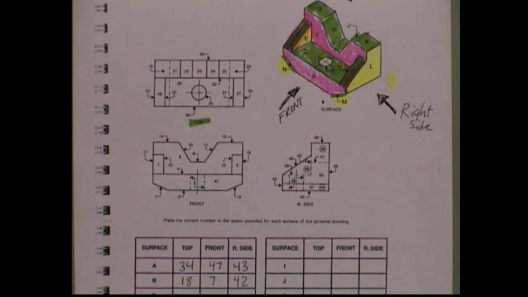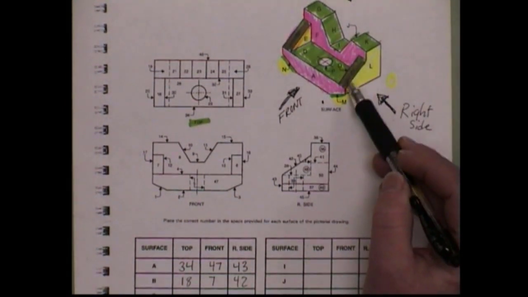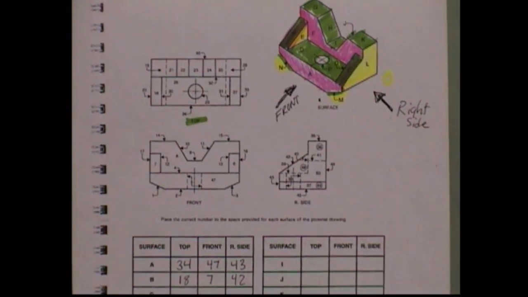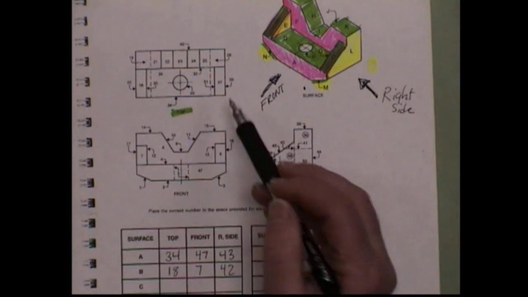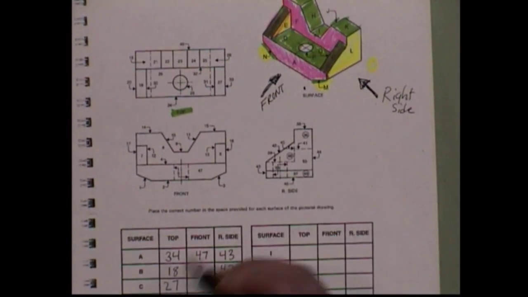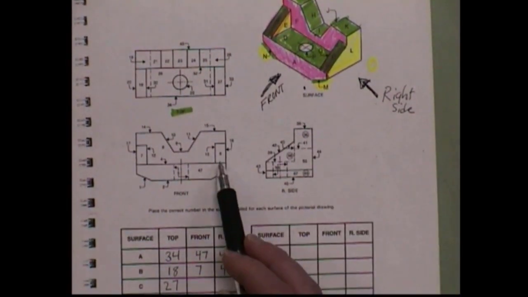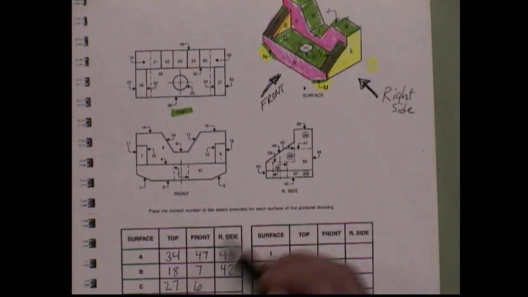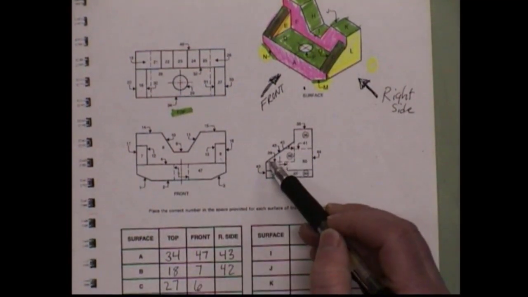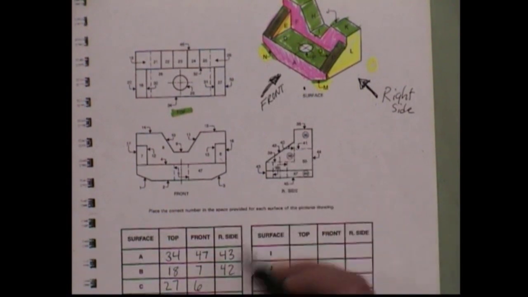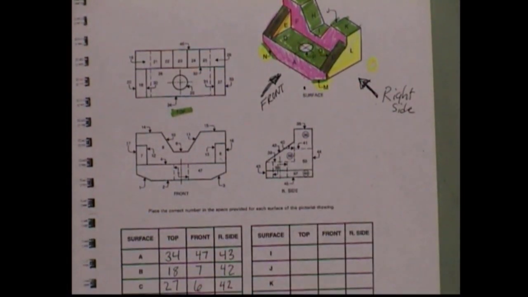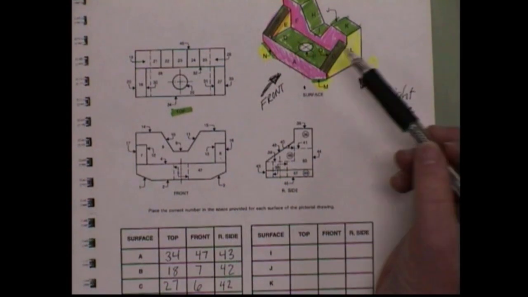Let me make sure this is still recording. Okay. So C in the top view. This is C. Where do we see that in the top view? 27. So it is going to be 27. And then C in the front view. 6. Okay. And then C in the right side view. We talked about this. That's 42. So there are a couple of these you're going to use twice.